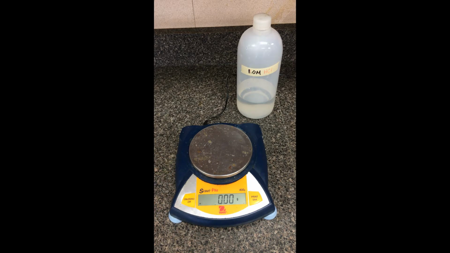We've separated this lab here into 3 different portions. First portion here, we're investigating the different concentrations of hydrochloric acid from 0.5 molar, 1 molar, 3 molar, and 6 molar. In part 2 here, we're going to try to take this piece of magnesium ribbon here.